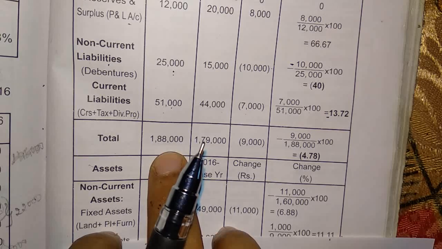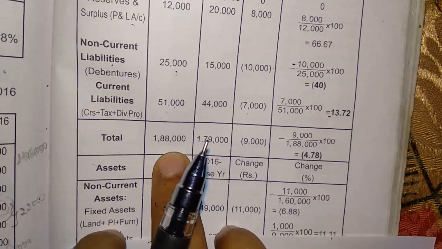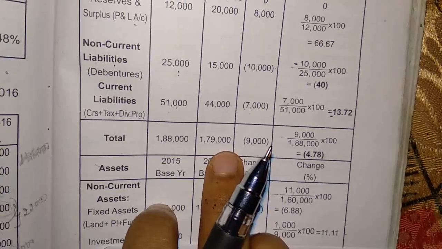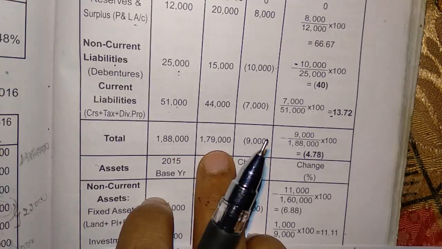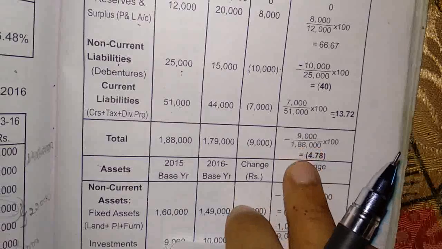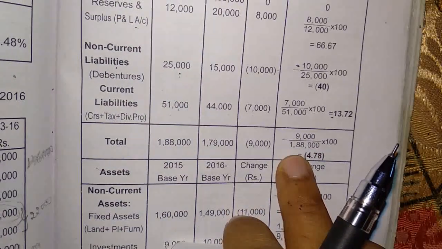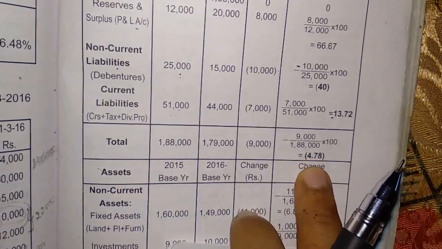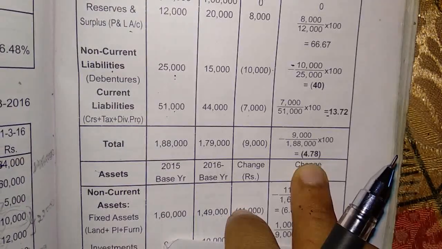Similarly, total 1,88,000 is the total of liabilities in the base year. Current year 1,79,000. So it reduces by 9,000. So 9,000 divided by base year value 1,88,000 into 100. It is minus 4.78%.